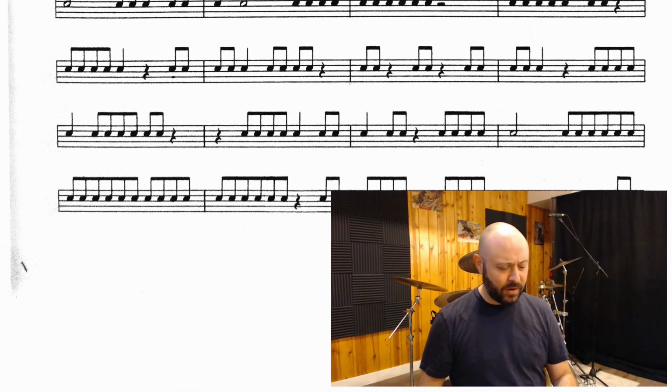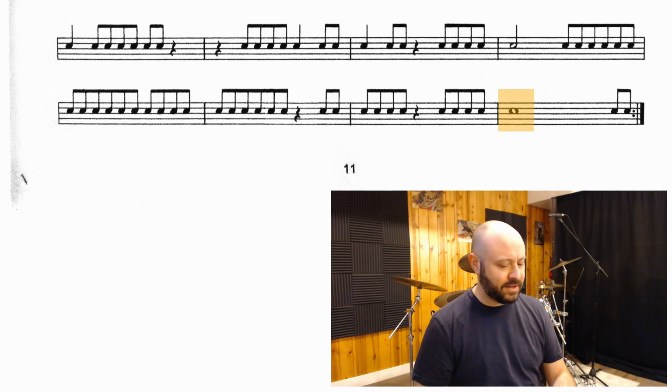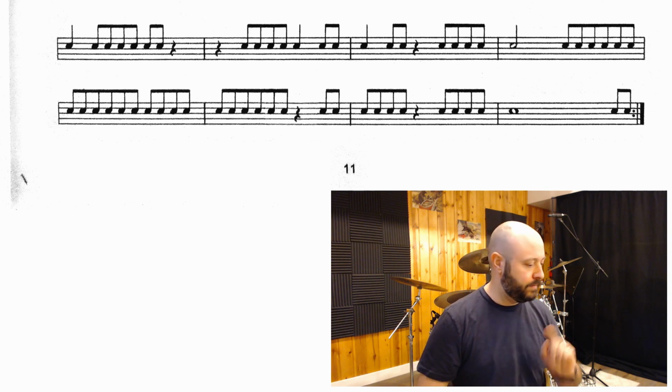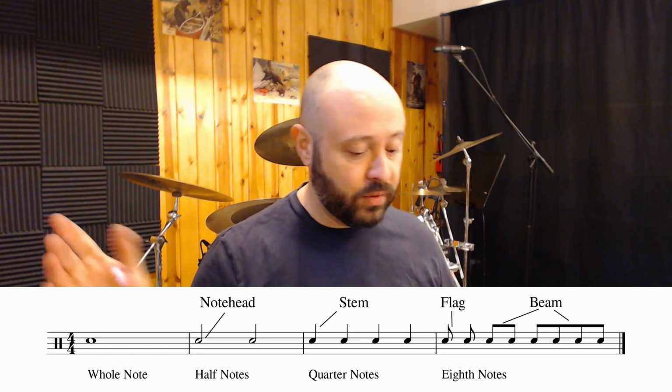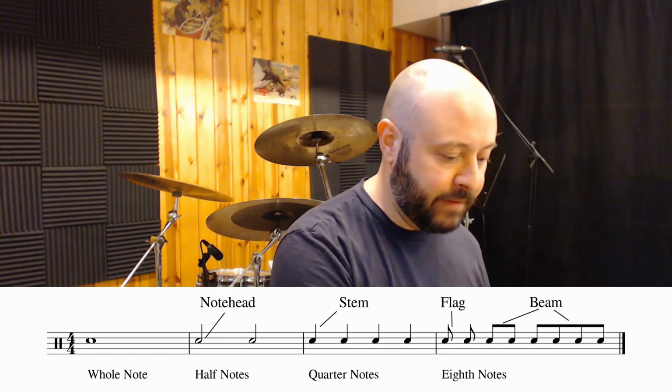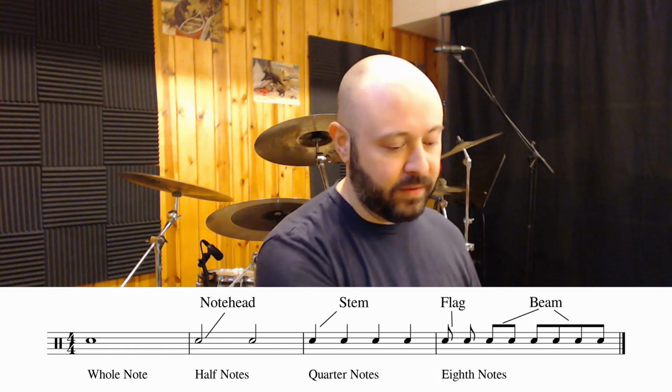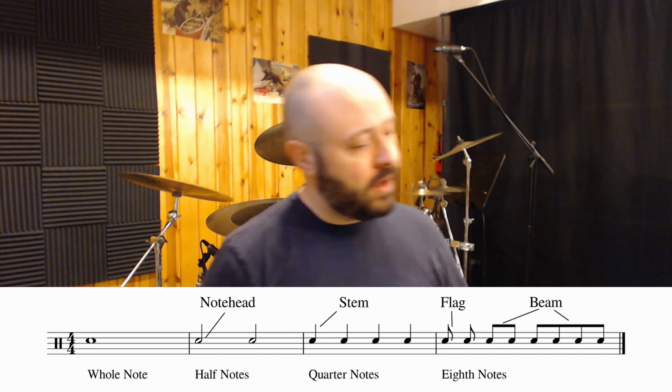Also wanted to point out before I go, there's a whole note in this last measure. He loves doing that. Remember, the whole note is for 4 whole beats. So I think that's everything. There are no other new elements to point out in here. Remember the parts of the note, because now this is going to be important going forward. We have the note head, we have the stem, we have a beam, or we have a flag, and I guess that's it. I'm going to stop there.